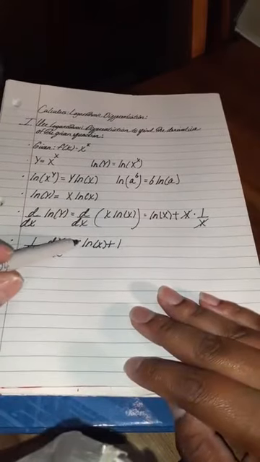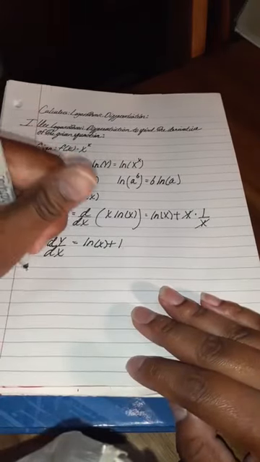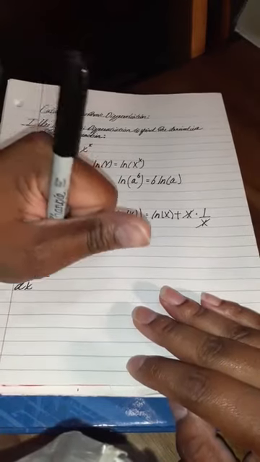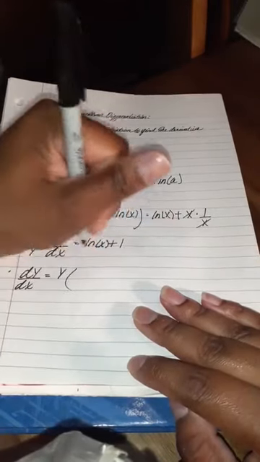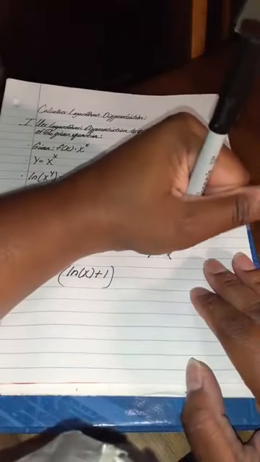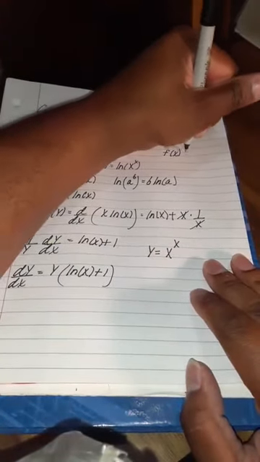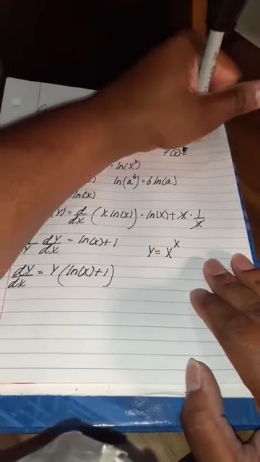Then we'll multiply both sides by y, and we'll get dy over dx is equal to y times all of that stuff, ln of x plus 1. Now remember what y was. Y was x raised to the x. Keep in mind f of x, and I always have to remind people of this, f of x, that's the same thing as y. So just keep that in mind. So all we really have to do is just plug that back in there, and that'll be it.